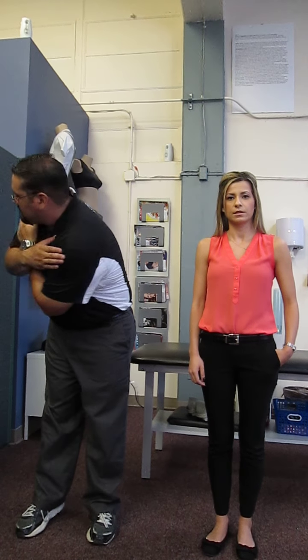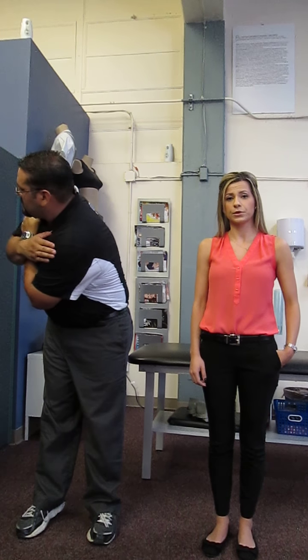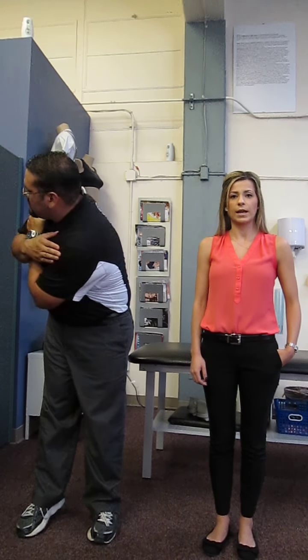And lastly, rotation. Generally, I like to have the patients come into a bit of flexion, cross the arms, and rotate to both sides. First, we will do right rotation, followed by left rotation.